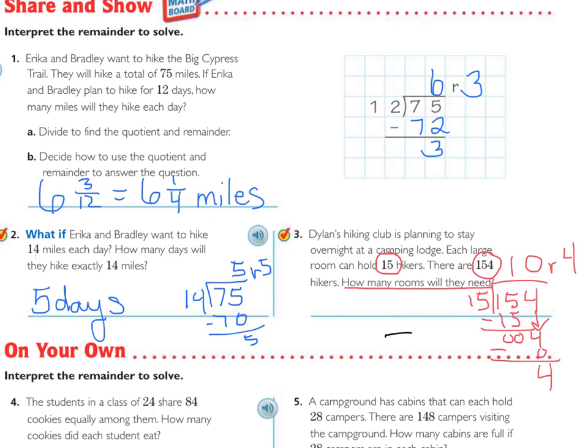So now we need to look at our question again. How many rooms will they need? How many rooms? Can we have a partial room? No. Those 4 hikers need a place to stay. So we are going to be adding 1 to our quotient, which makes our answer 11 rooms.